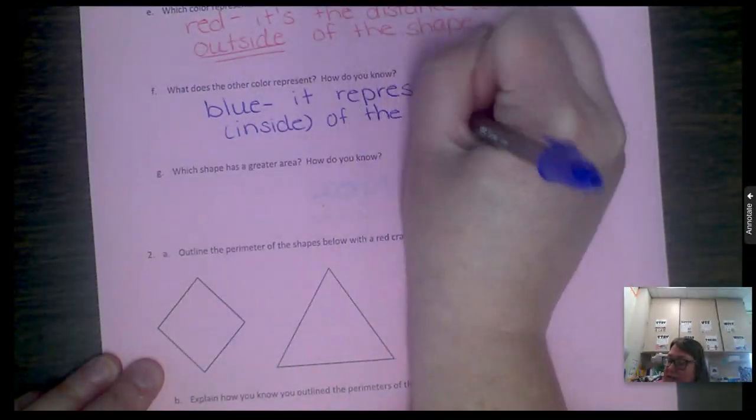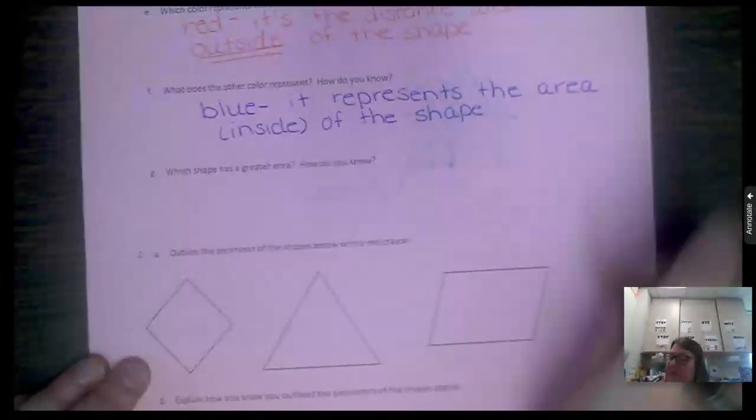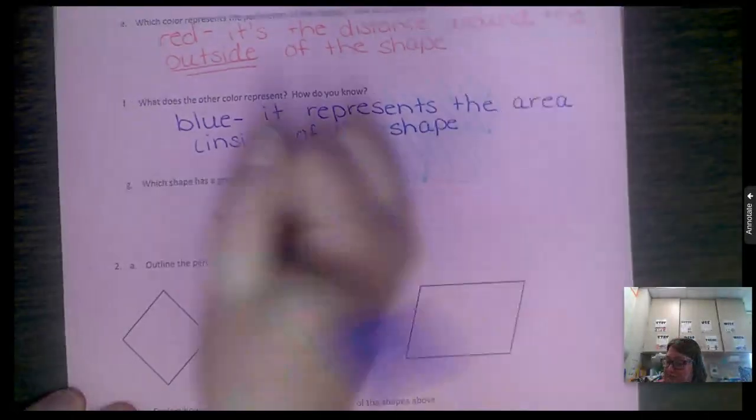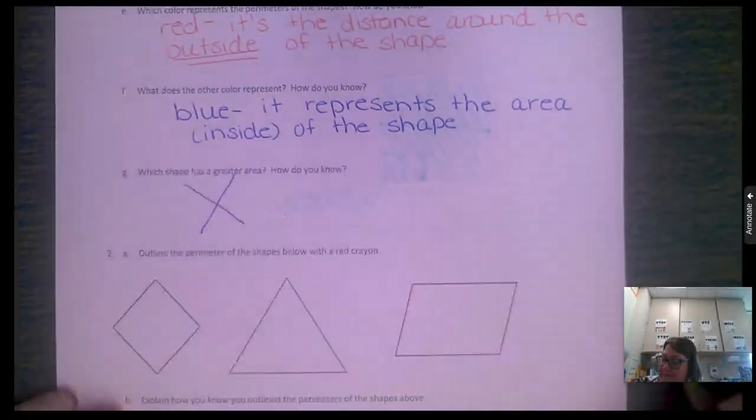So that's the biggest thing, boys and girls, that we want to remember is the area is the inside, and then perimeter is the outside, right? So perimeter is the outside of the shape, and the area is the inside of the shape. Whenever we were working with area, we were finding out how many square units would fill up the inside of that shape, and perimeter is a distance around the outside. All right, we're going to cross off G because we didn't do 2 shapes.